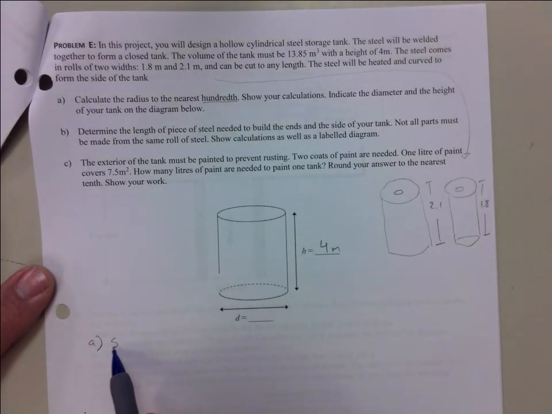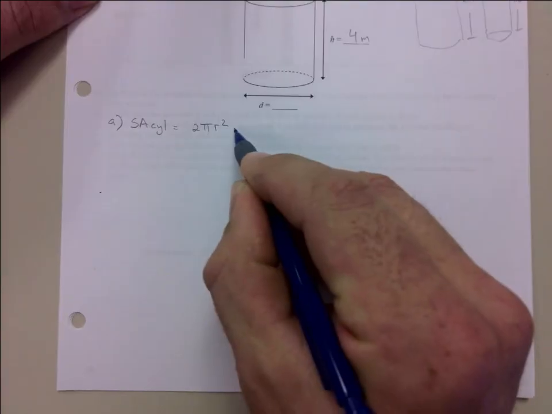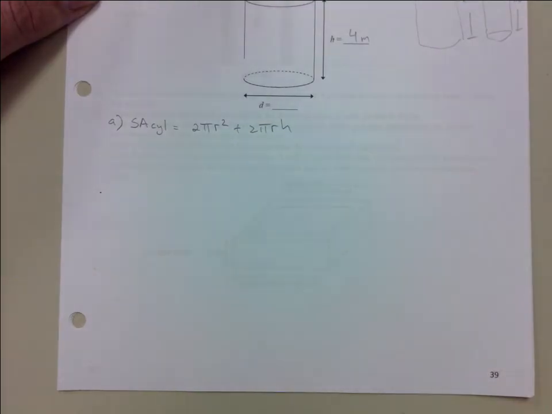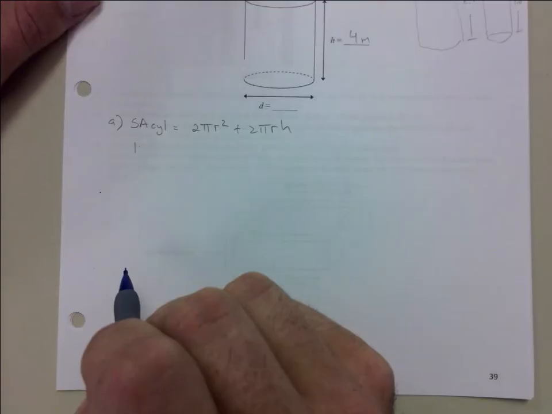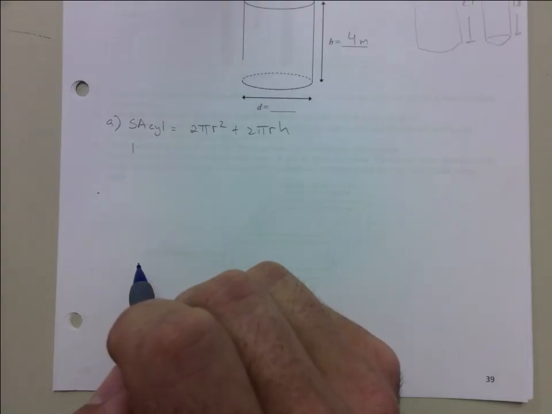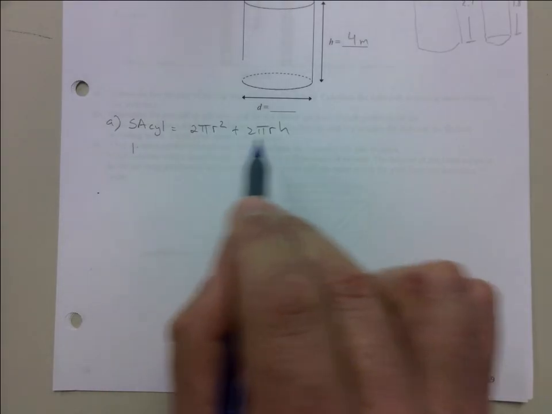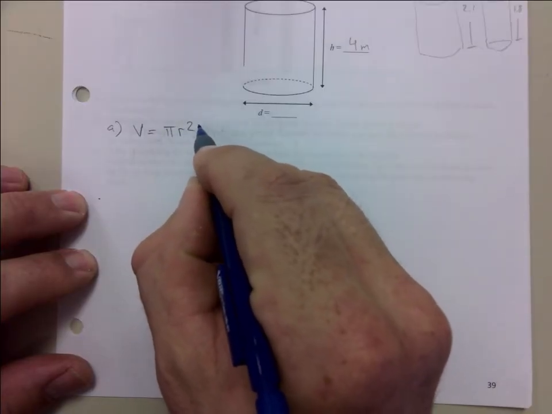Okay, so we know that we have the surface area of a cylinder. Let me just bring this up so you can see back there. Surface area of a cylinder is what? 2 pi r squared plus 2 pi radius height. We know the tank has a, sorry guys, I misread. It's not surface area. It's volume, right? My bad. This is surface area, we're not going to use that. Pay attention. Volume is pi r squared times height. Now we're talking.